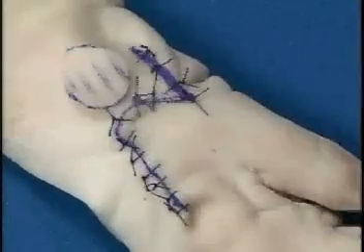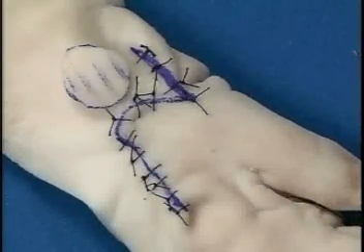Here we see the excision of the circular defect and the closure with the note flap.